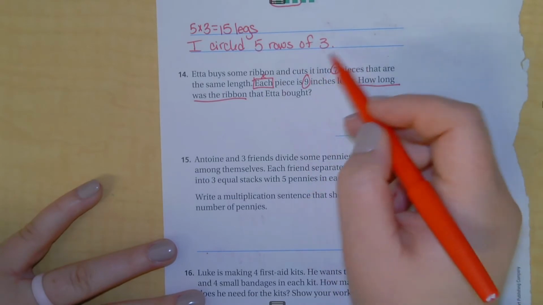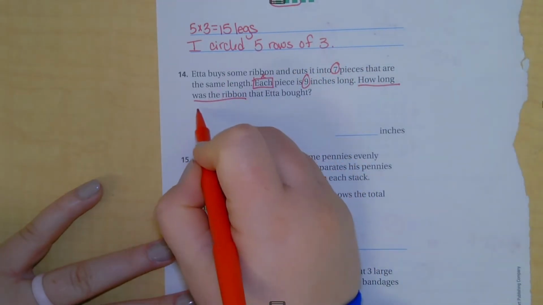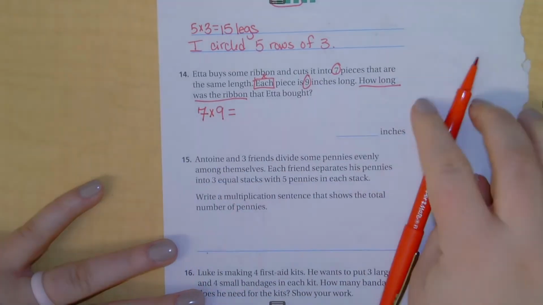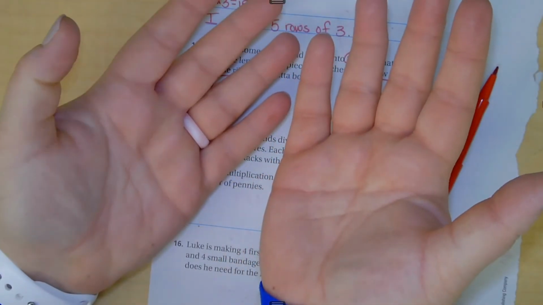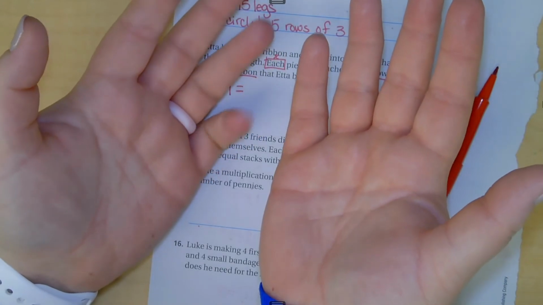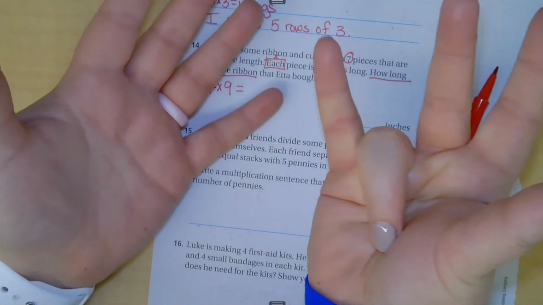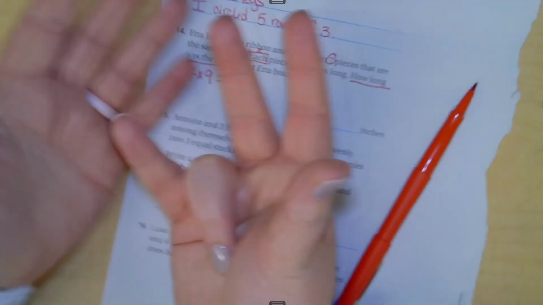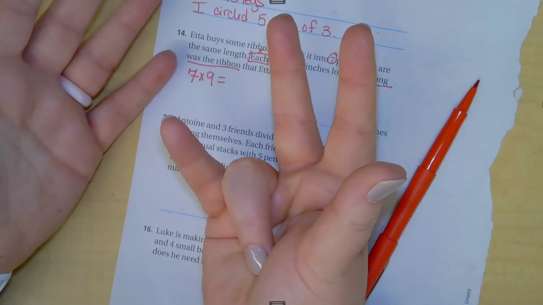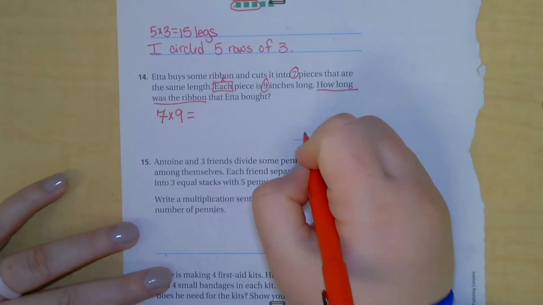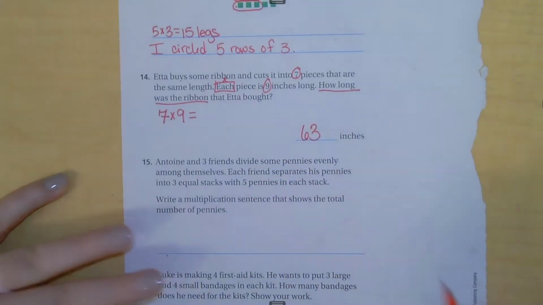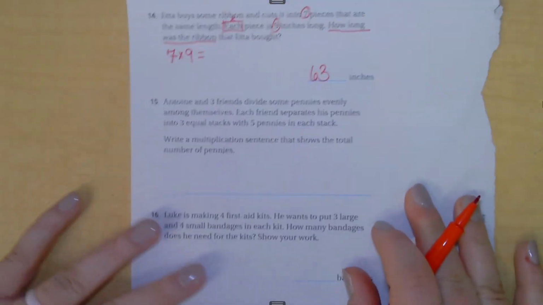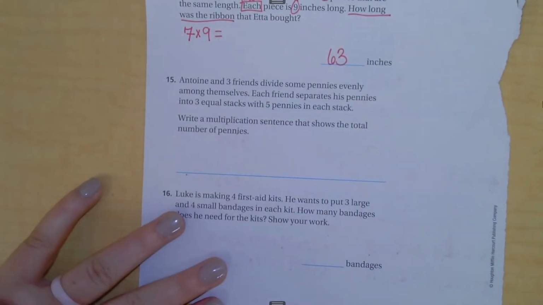So we need to find out this total. So I have 7 pieces of ribbon that are each 9 inches long. So if I do my 9s trick, 1, 2, 3, 4, 5, 6, 7, I put down my 7th finger. I have 6 on this side, so 60, and 3 on this side, 63. So 63 inches was the original size of the ribbon.